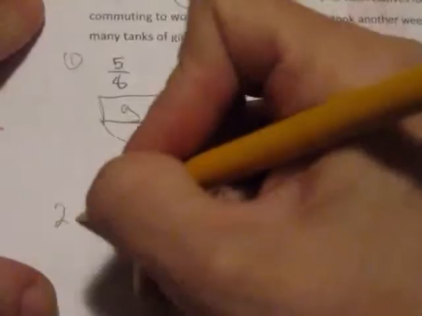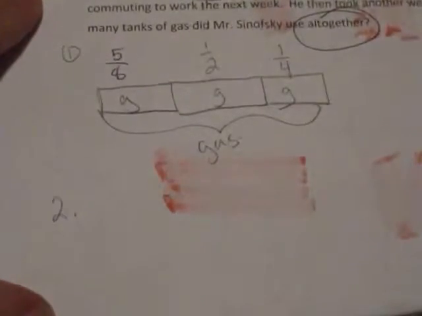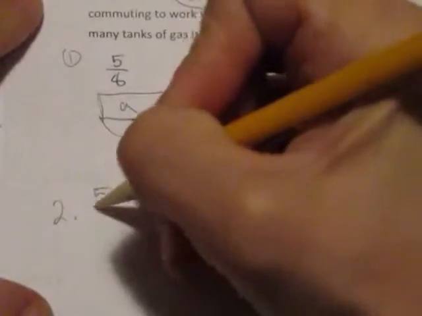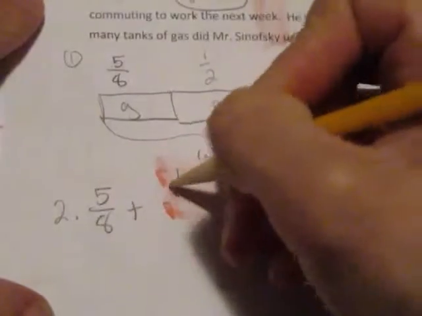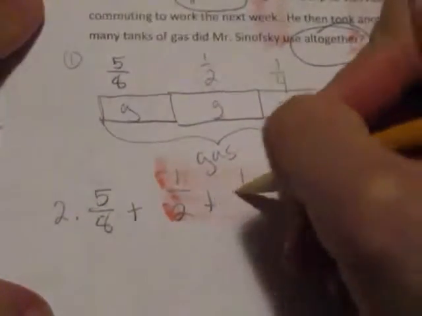And so step 2 is to put them into an operation. So I have 5/8 plus 1/2 plus 1/4. And I'm going to go ahead and solve my problem right here.